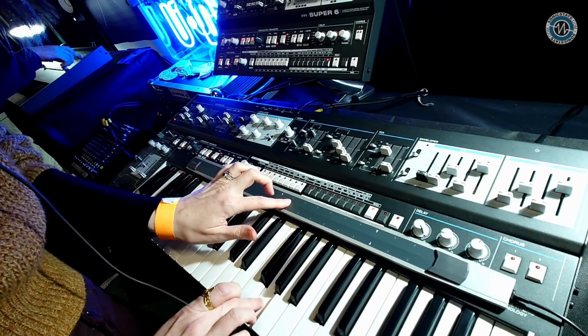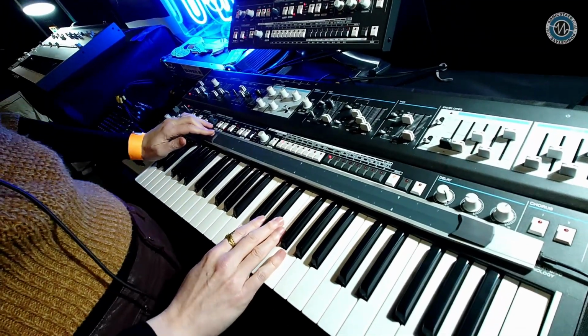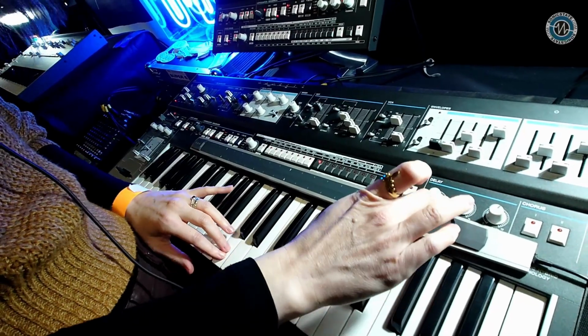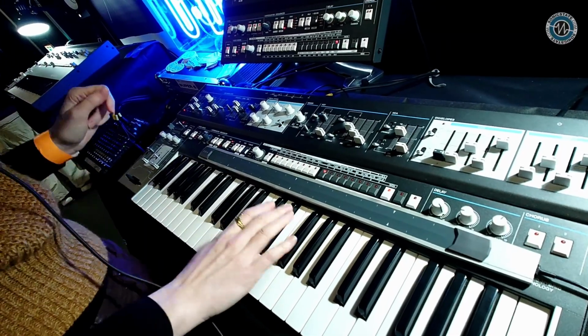Has it got a prefixed range of pitch bend now? Yeah, so if you go up from bottom to top, it's an octave. If you go down from top to bottom, it's 2 octaves. That's nice. Nice bit of logic.